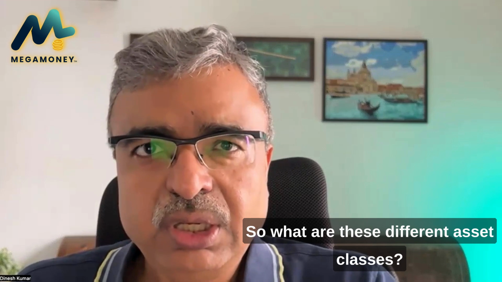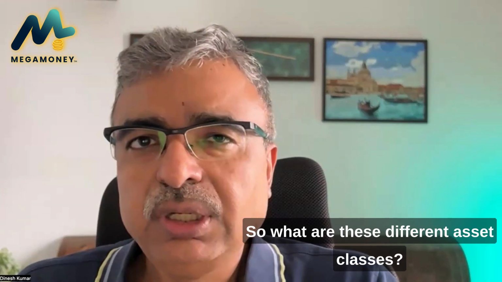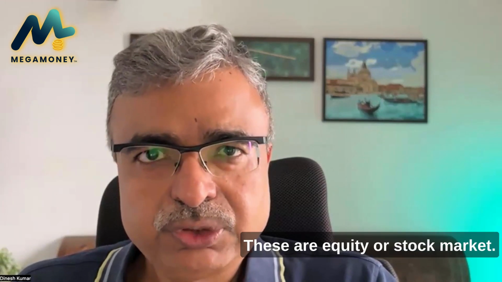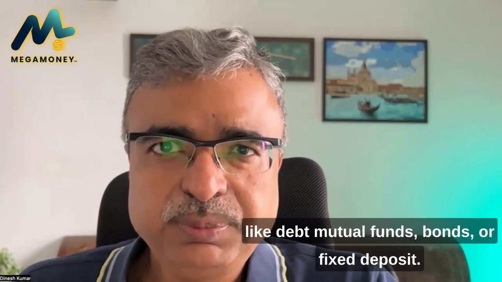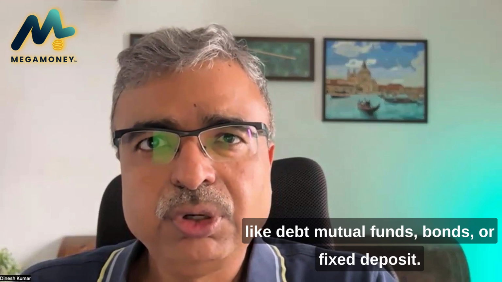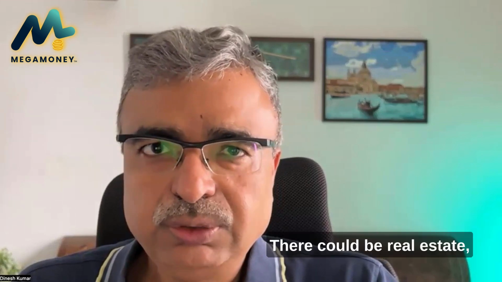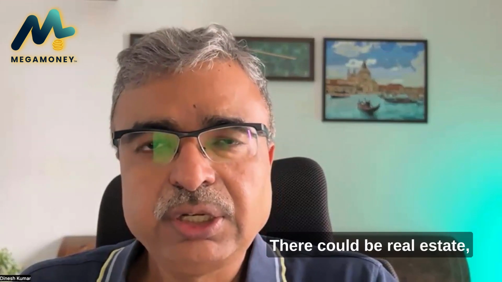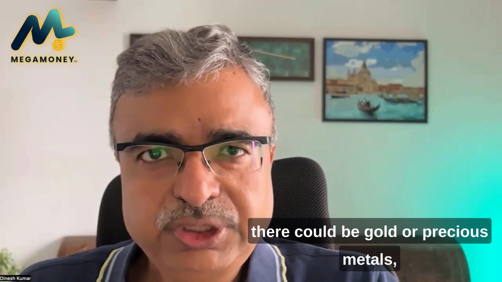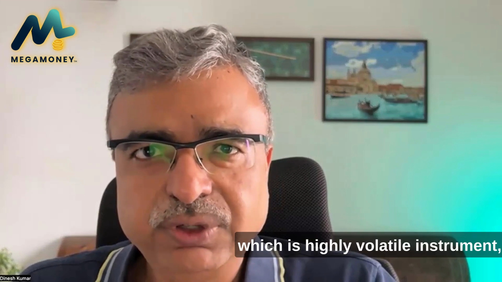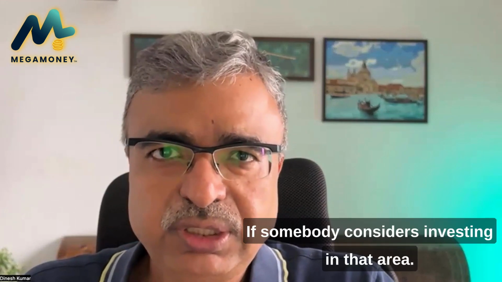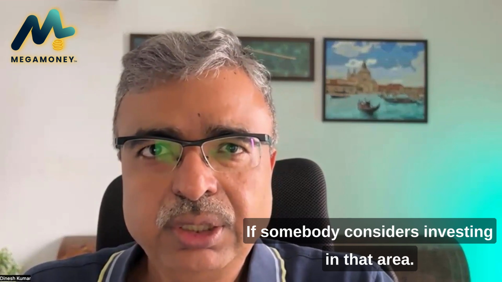So what are these different asset classes? These are equity or stock market, or there could be debt instruments like debt mutual funds, bonds, or fixed deposit. There could be real estate, there could be gold or precious metals, and maybe some part in cryptocurrency, which is a highly volatile instrument if somebody considers investing in that area.